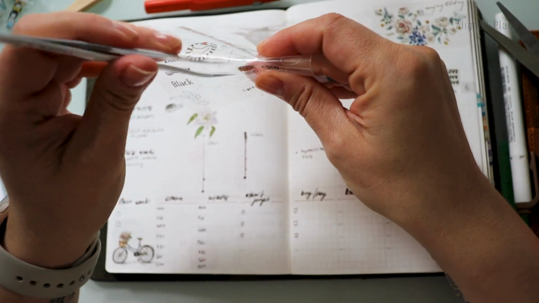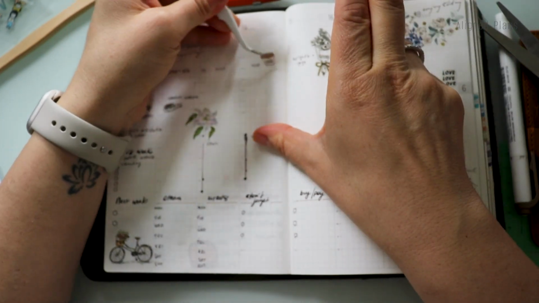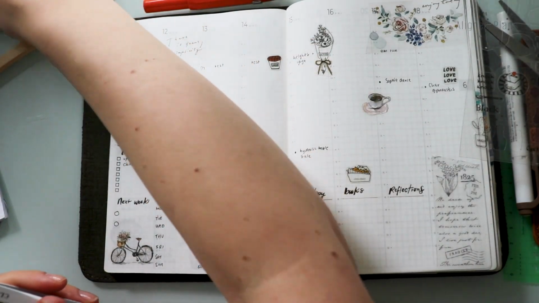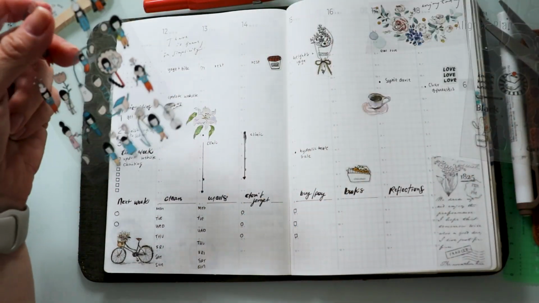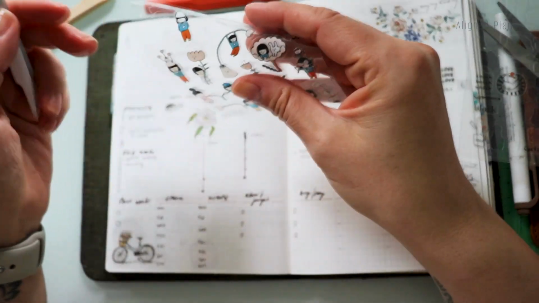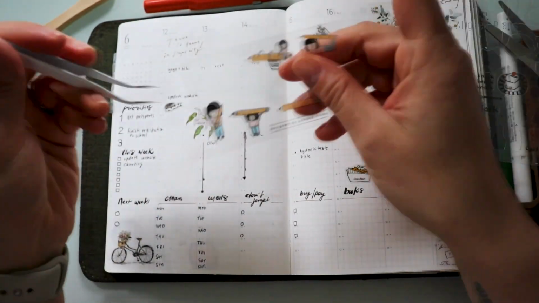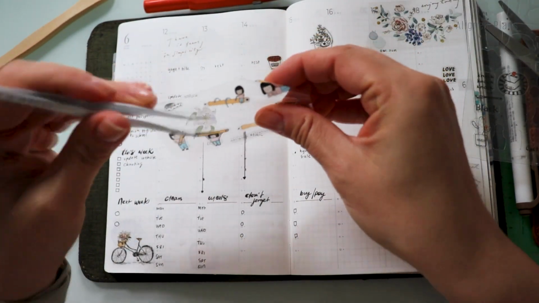In other news, I should mention that I had no idea that I still had the sticker sheet. I'm going to do my absolute best to link every single product that I'm using here in the description, but let me just walk you through it.